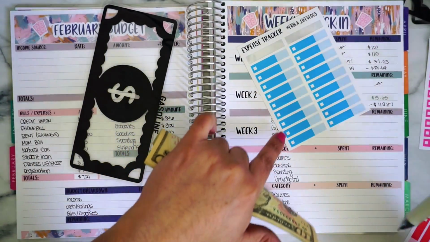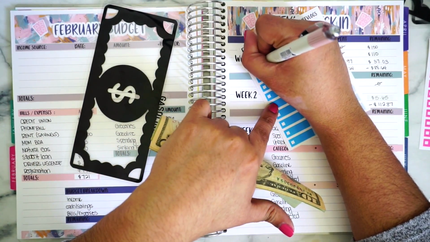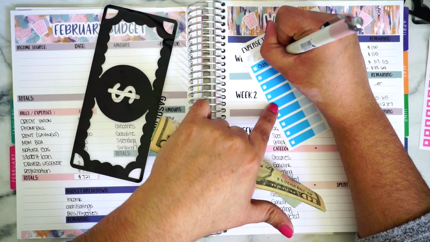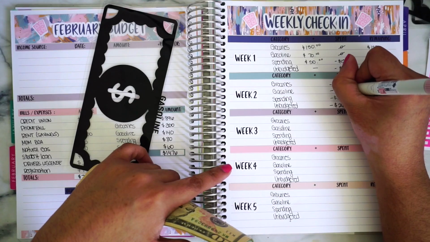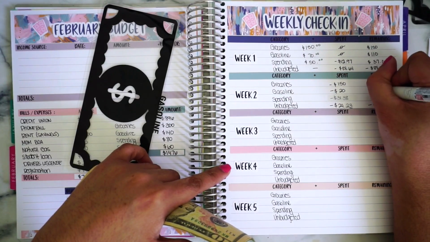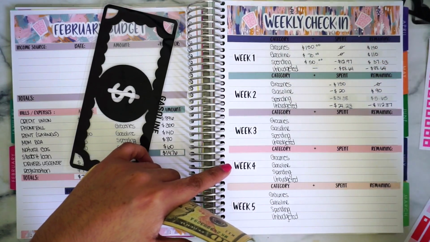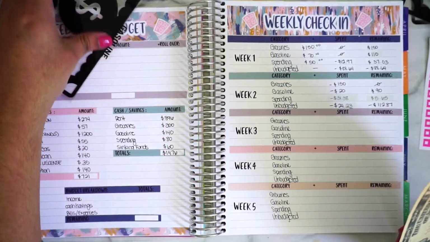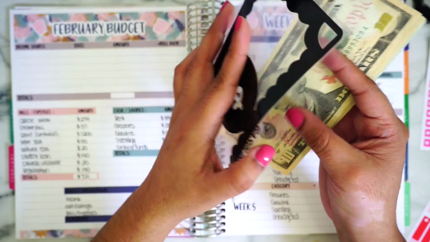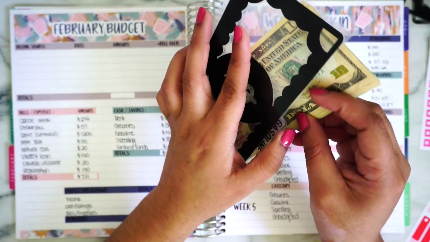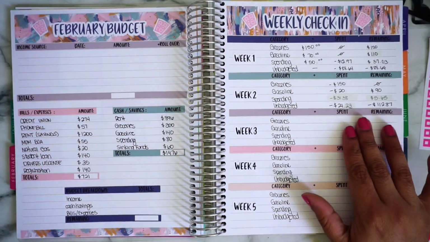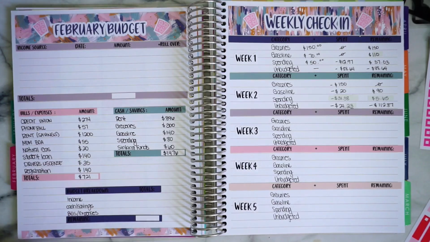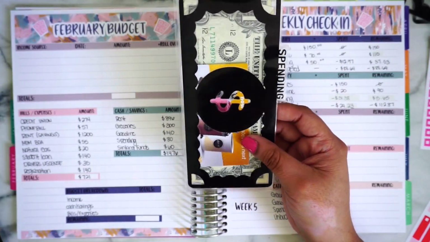So I'm going to put this sticker down somewhere, $20. And I'm just going to add it here. And I'm left with $90. So go ahead and put this in here. So we're good on gasoline. Then I have spending.